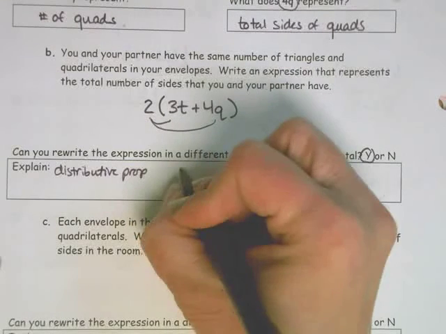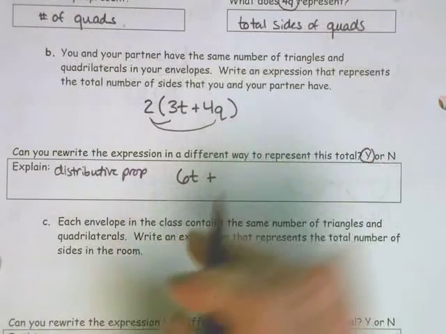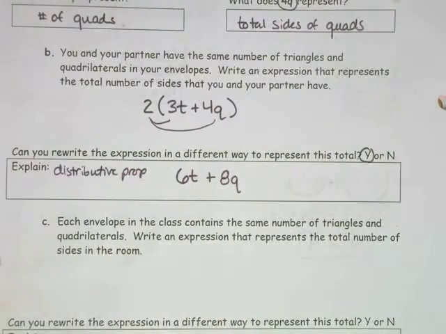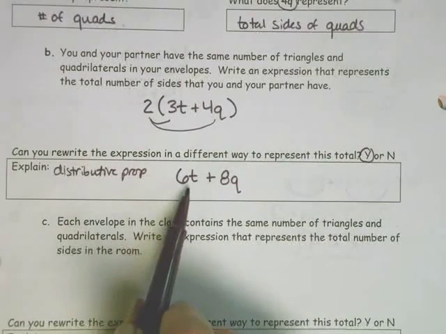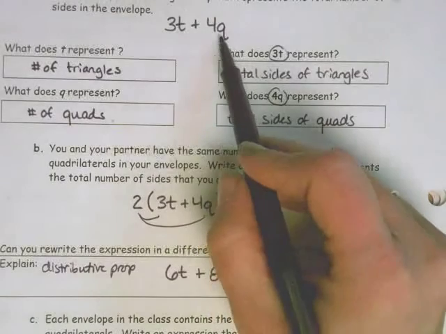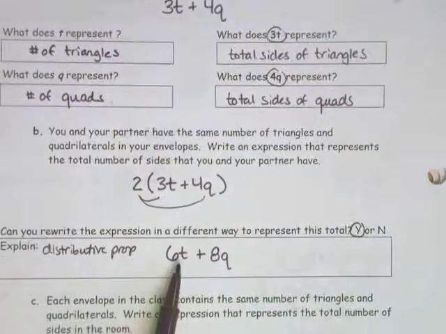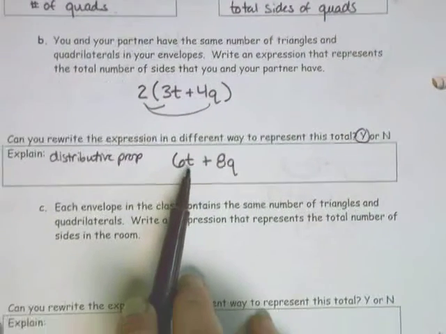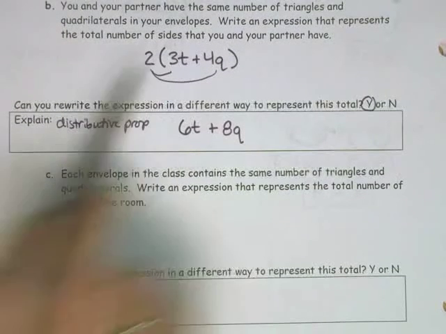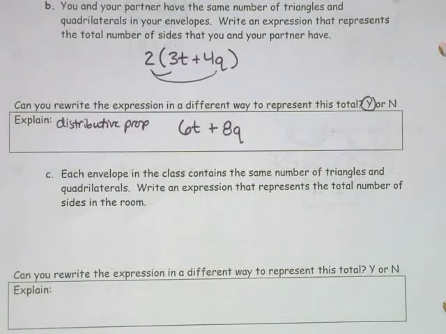2 times 3T is 6T, 2 times 4Q is 8Q. And I bet a lot of you were actually just thinking this to start with. If you've got 3t plus 4q and you double them both, don't you get 6t plus 8q? It's the same idea. So what we want to show is that there are lots of different equivalent expressions that we can write.